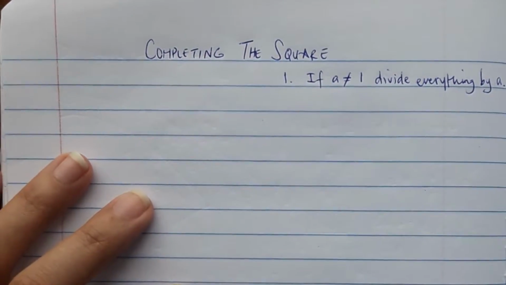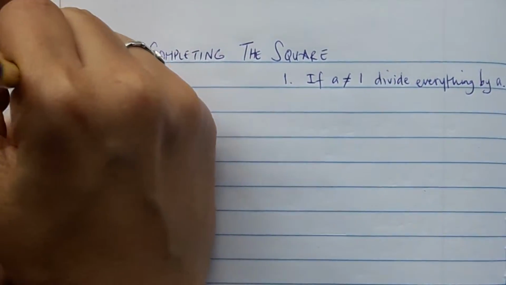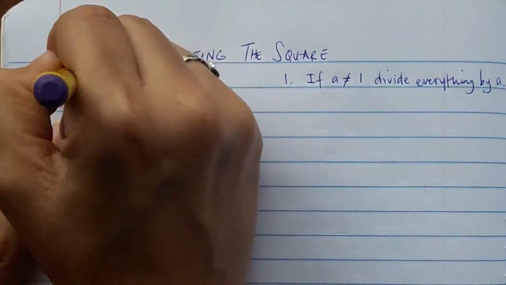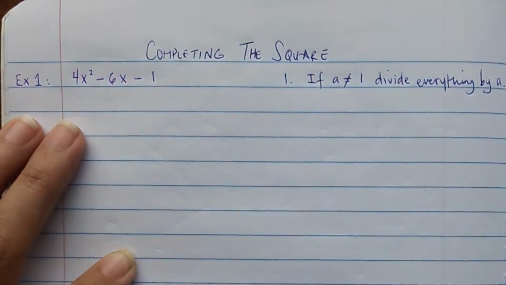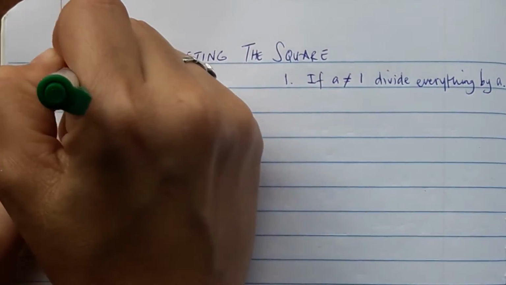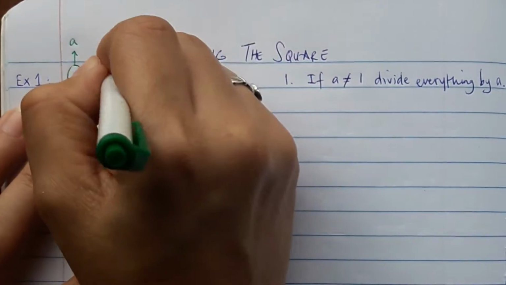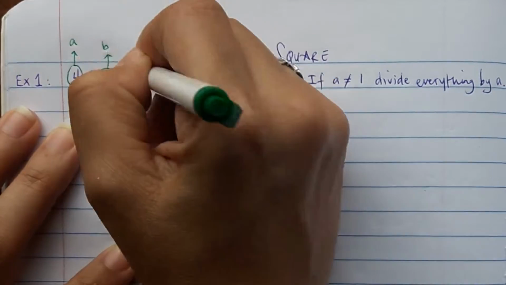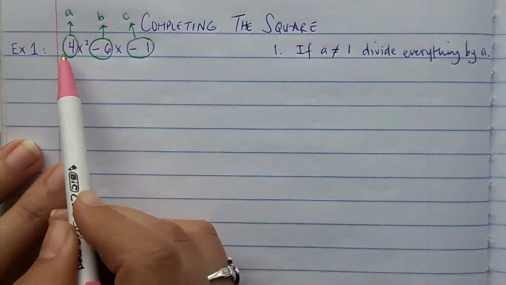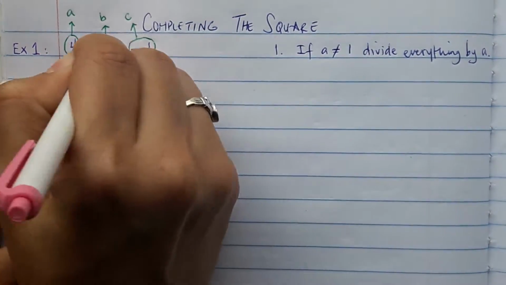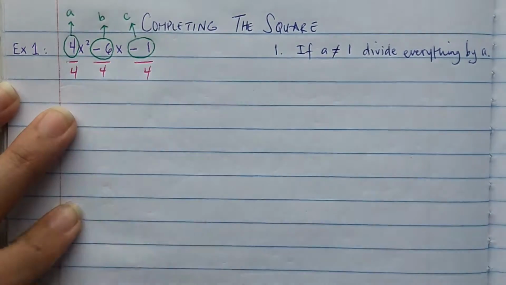So let's take a look at an example. Let's say we had 4x squared minus 6x minus 1. A is the coefficient with x squared. Don't forget the symbol. B is the coefficient with x, and C is the coefficient without a variable. Do not forget the symbol. So that's what I mean. A is not 1 here, so you divide everything by that, which in this case is 4.